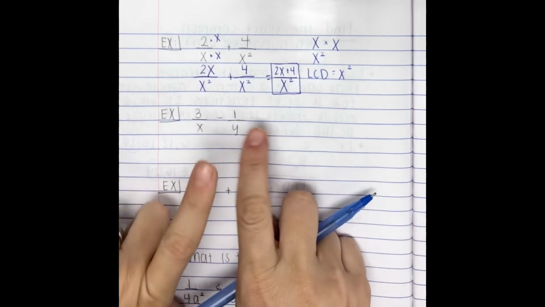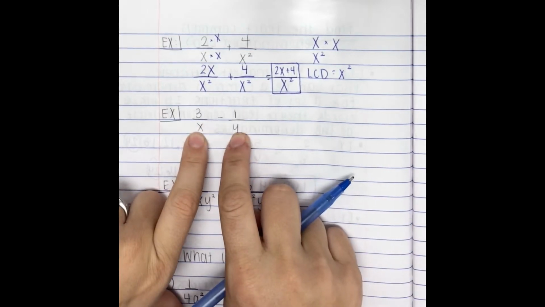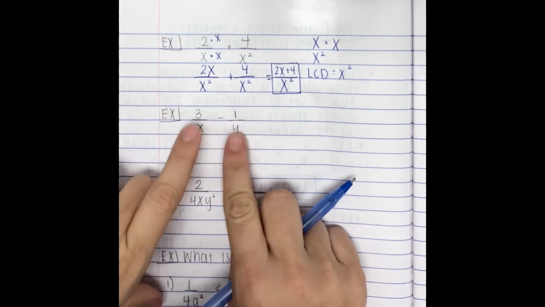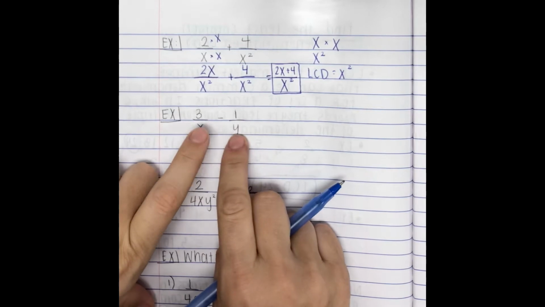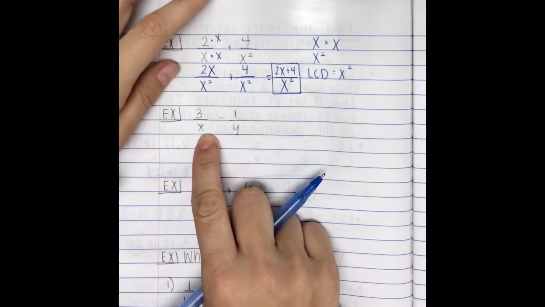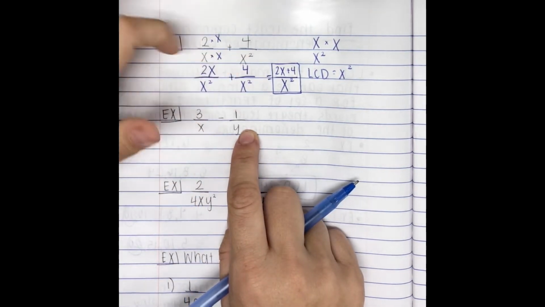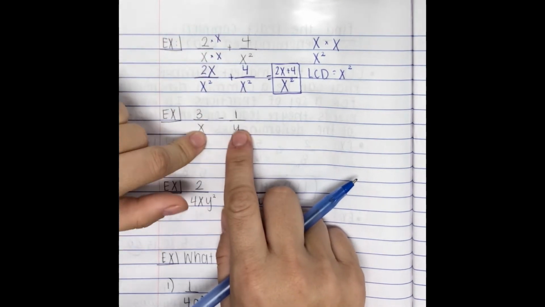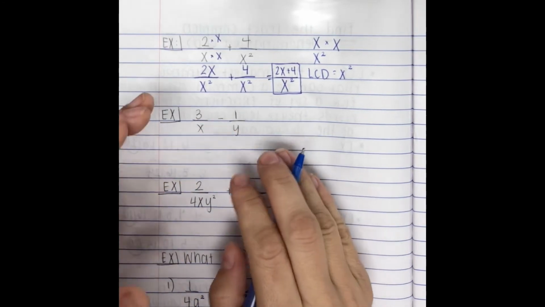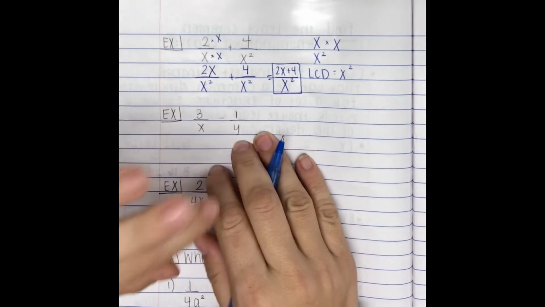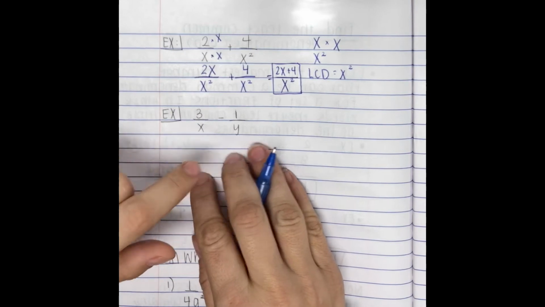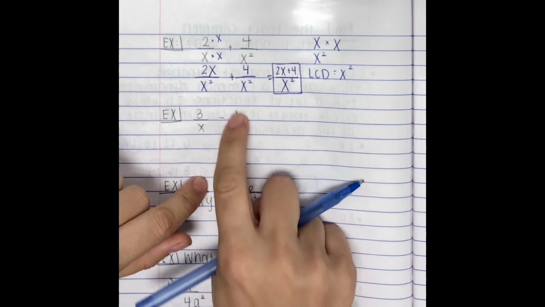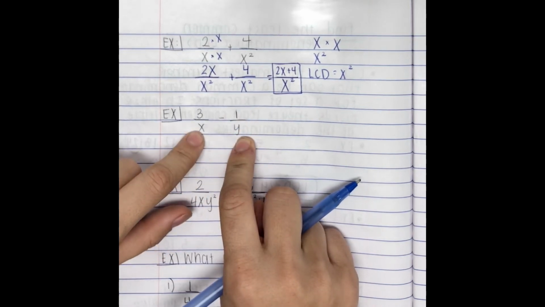Okay, down here I have an x on one side and a y on the other side. So when you want to figure out how you can make this one and this one be the same, well, you can't multiply x by another x to get a y like we did up here, right? We could multiply x by x to get an x squared. It doesn't work with y, okay? So sometimes you have to multiply both sides by something to make them equal.